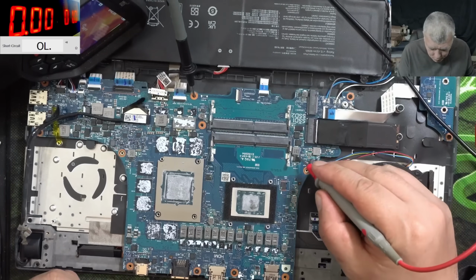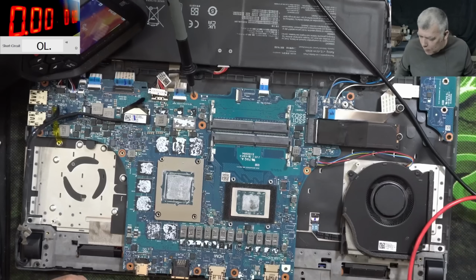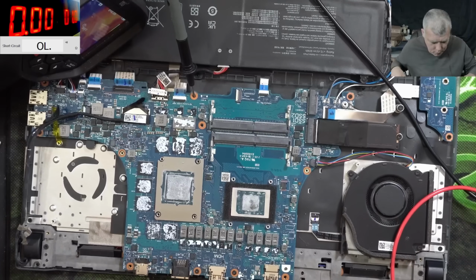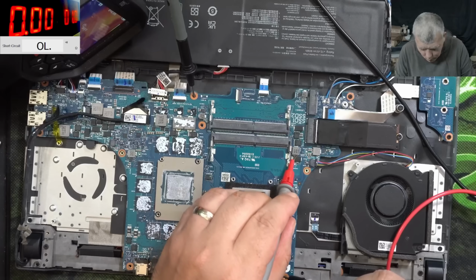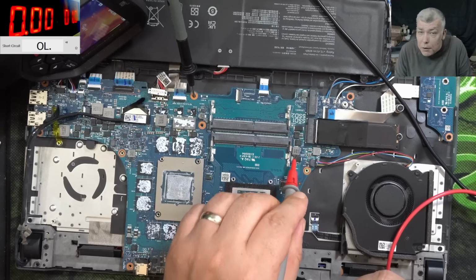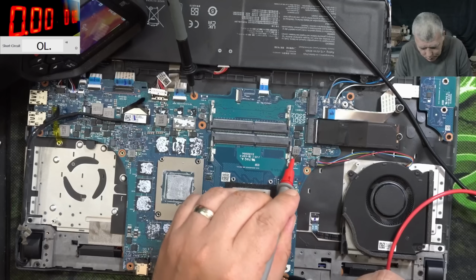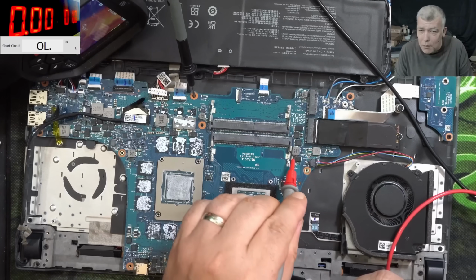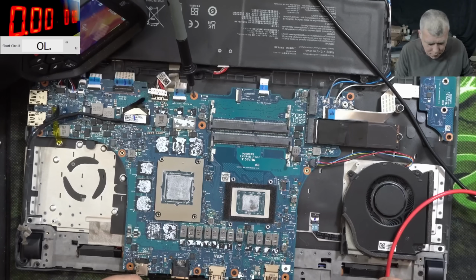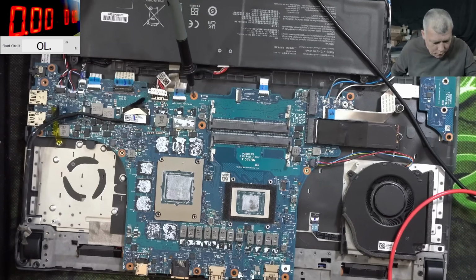I mean, how? We checked together, it was short. Let's check one more time. It's not short anymore. It was short. We checked together. It has 0 ohms. You remember? We checked together. Okay.